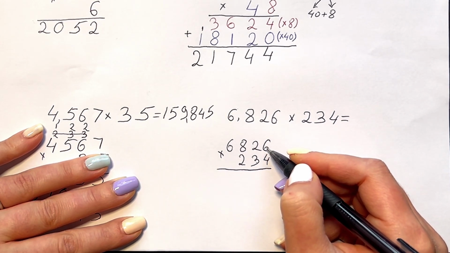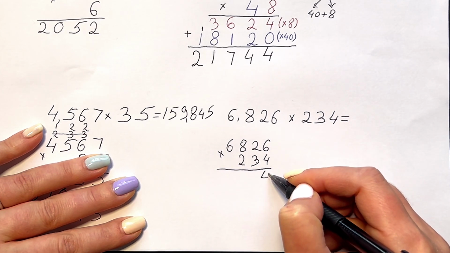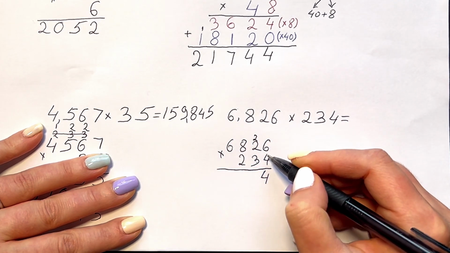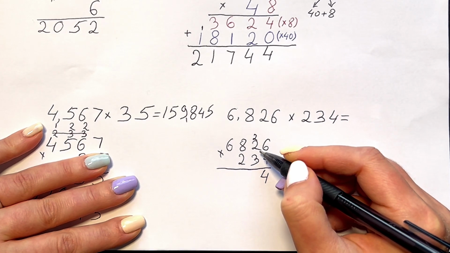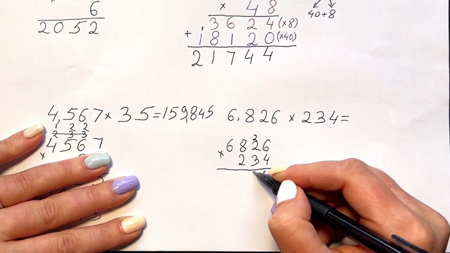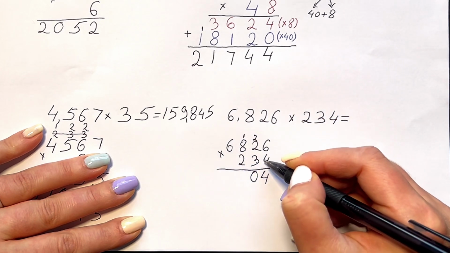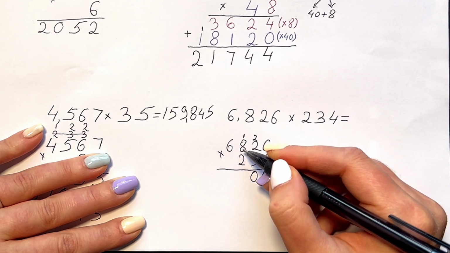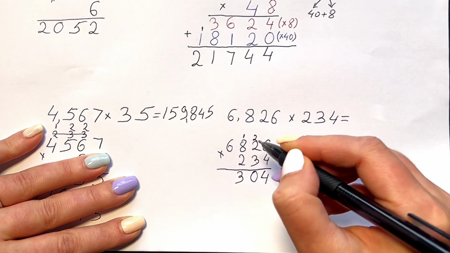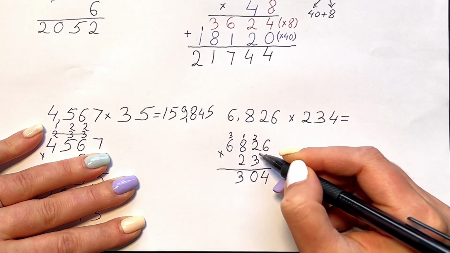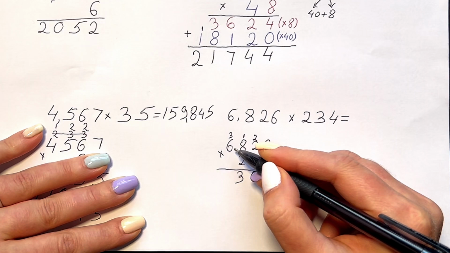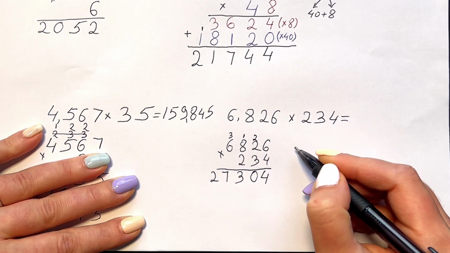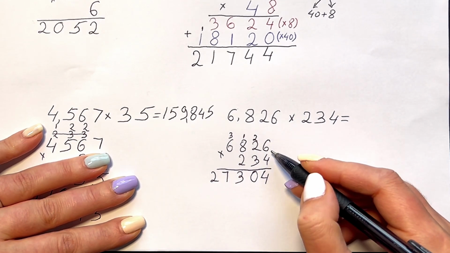4 times 6 is 24. We will put the 4 and carry 2 to the top of the next digit that we're going to multiply. 4 times 2 is 8. 2 more will be 10. We'll put the 0 and carry the 1. 4 times 8 is 32. 1 more will be 33. We will put the 3 and carry another 3. 4 times 6 is 24. 3 more will be 27.